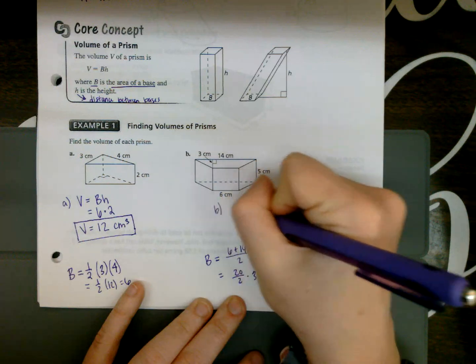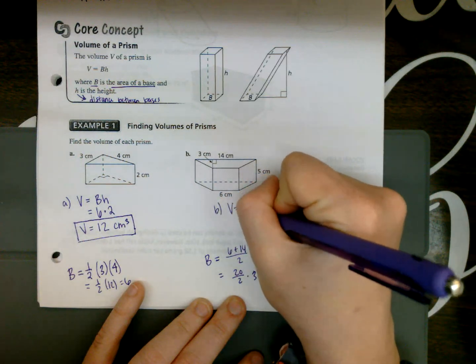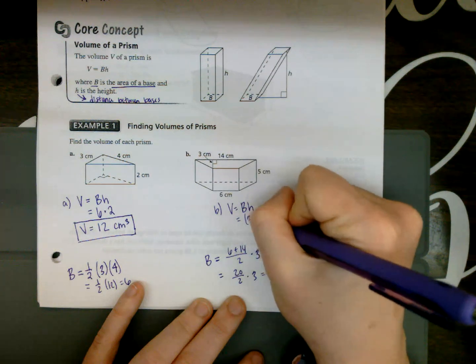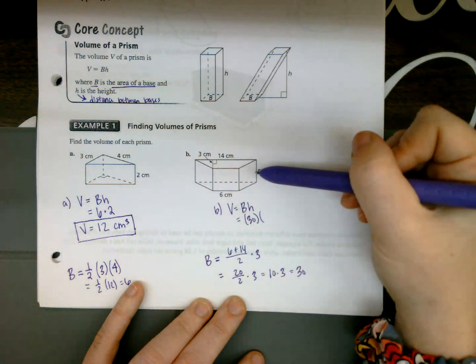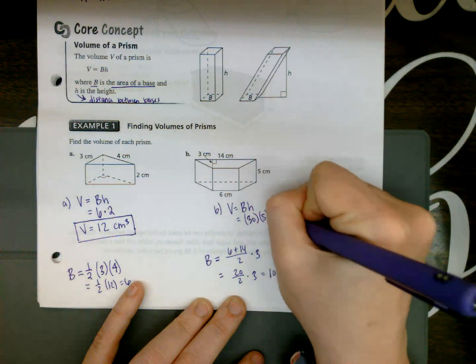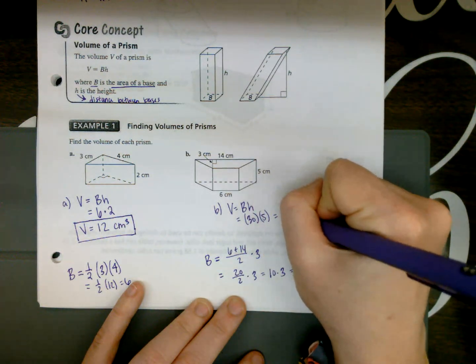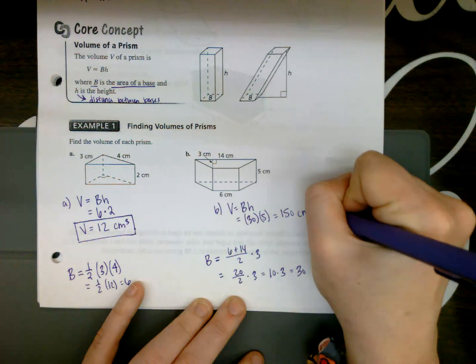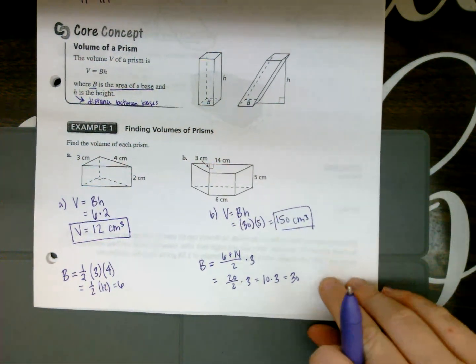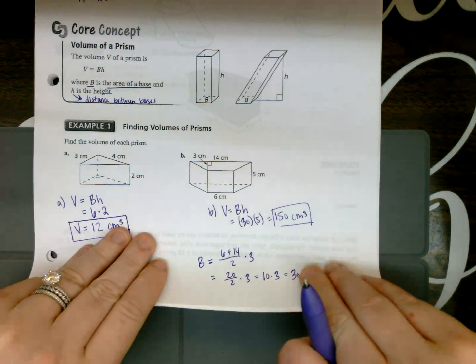Still on part B, your volume is equal to capital B times H. We just found that capital B was 30. The height, or the distance between your two trapezoids, is 5. So your final answer is 150 centimeters cubed. Okay, next page.